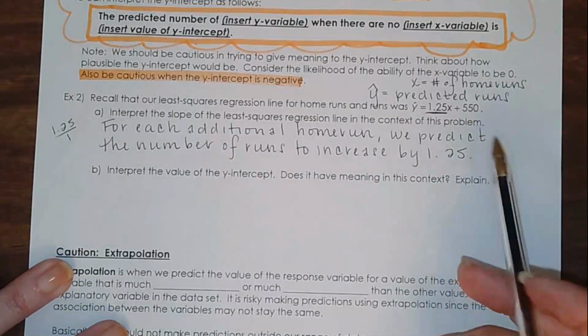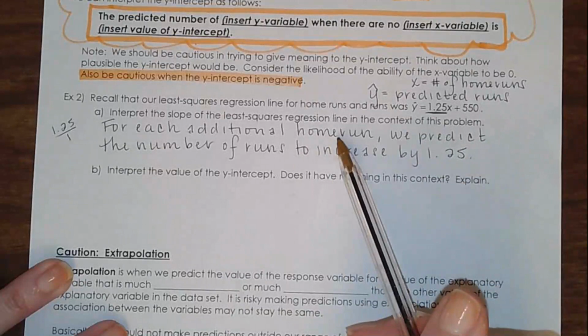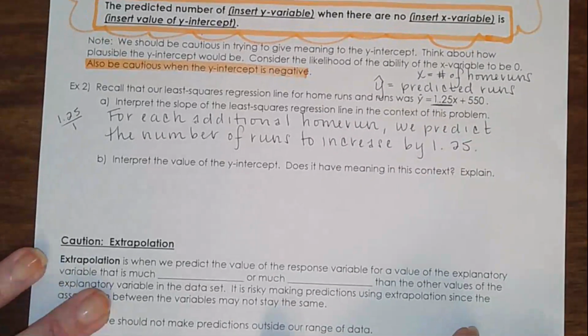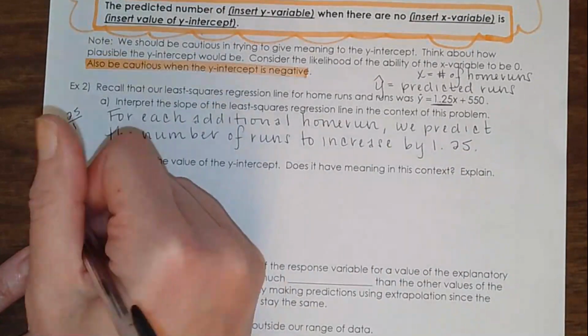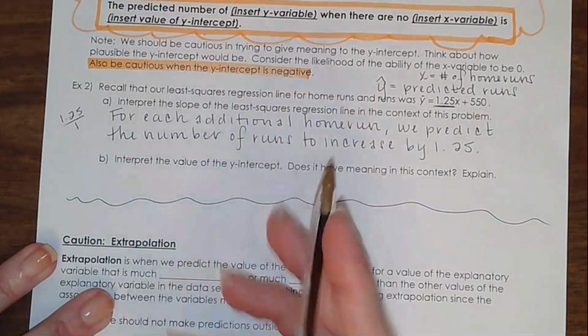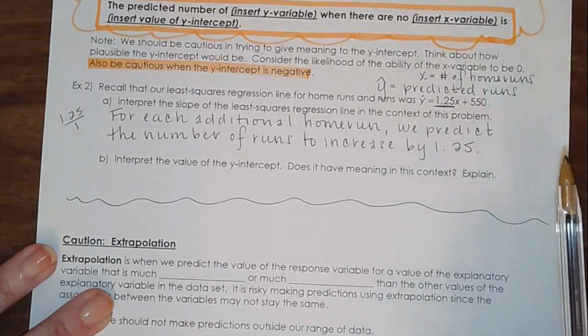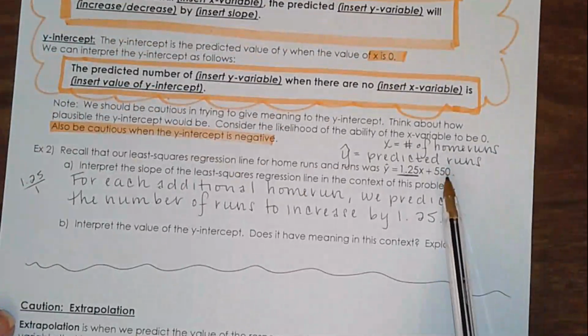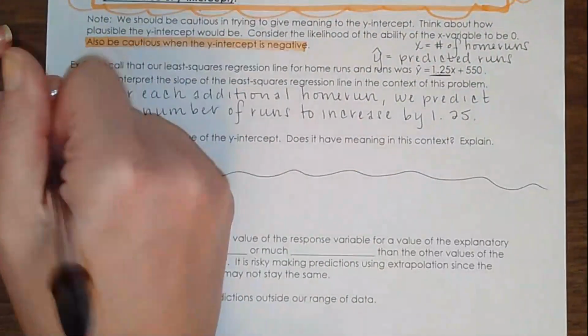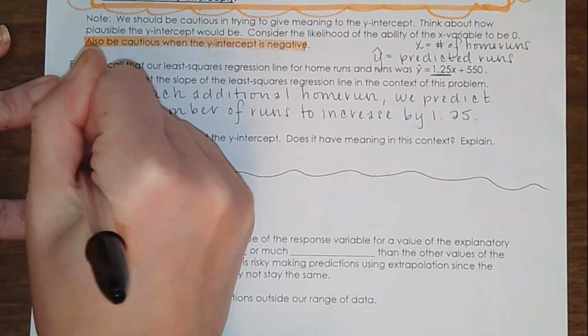Okay, again, make sure to have the word predict because slope comes from the least squares regression line, which is used to make predictions. So we have two questions here for letter B. First one is the y-intercept. So my y-intercept, interpret that value. Remember, the y-intercept is your constant in your equation, so it's our 550. So it's when x is 0.